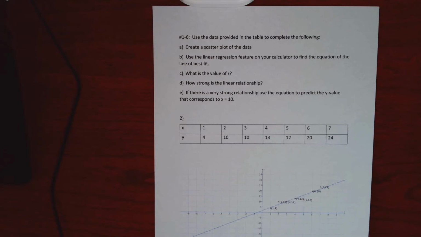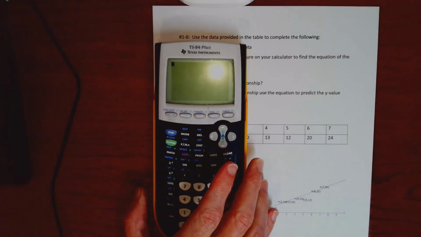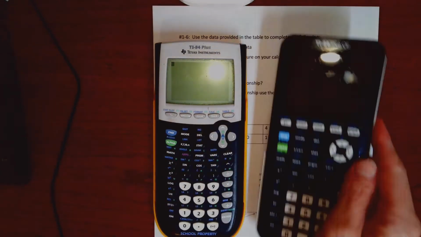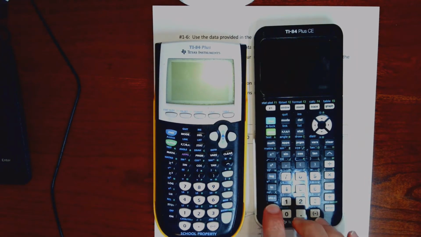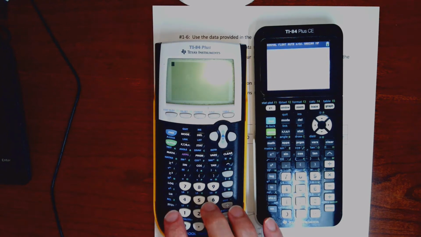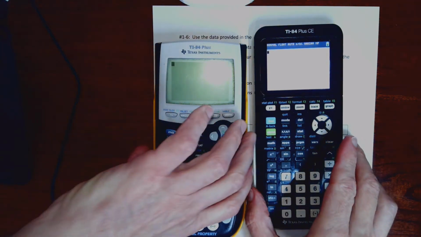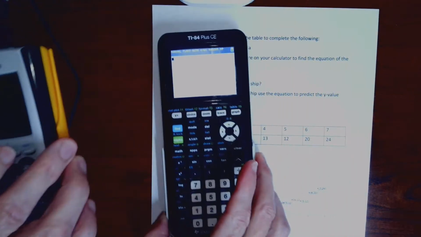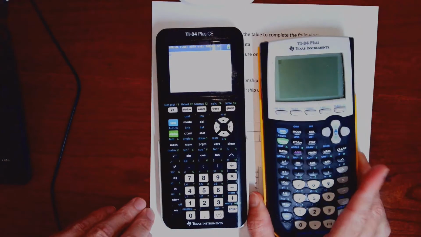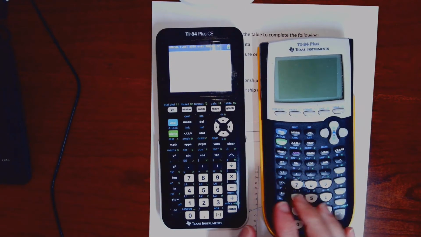So in order to get started for this section, we need to get our calculators ready. And my old calculator works different than my new calculator. So let's get them both set up for what we need to do. Immediately, the first thing I'm going to need to do for both of my calculators is get something called Diagnostics turned on.